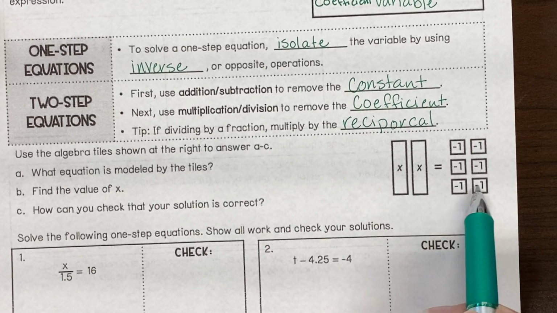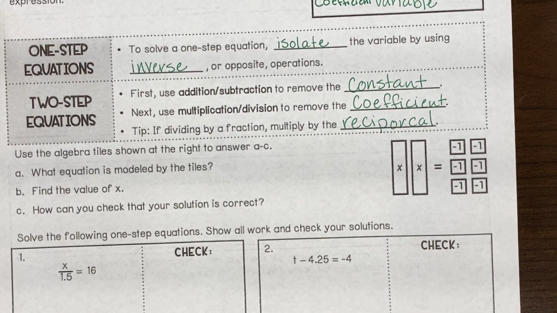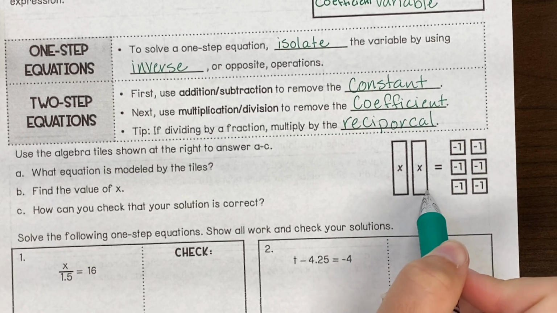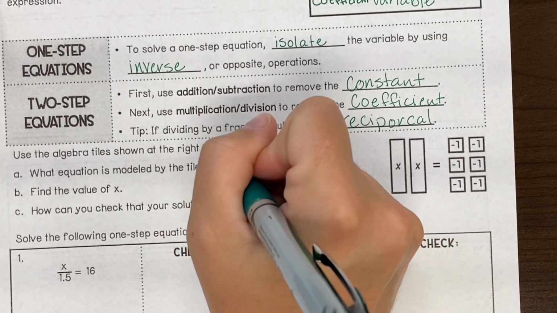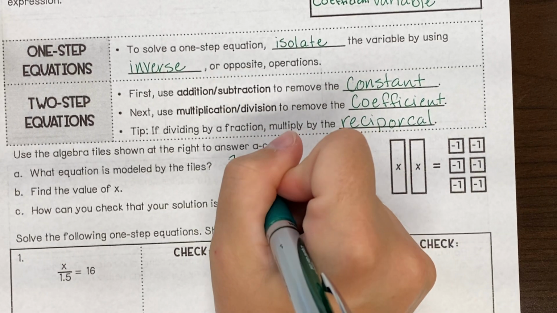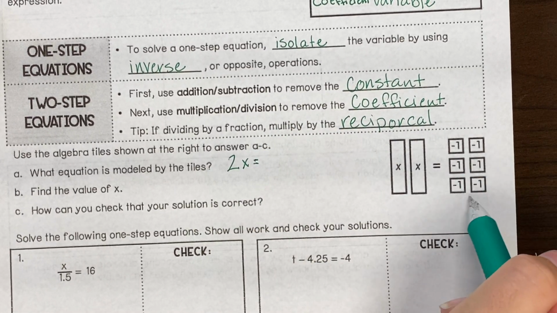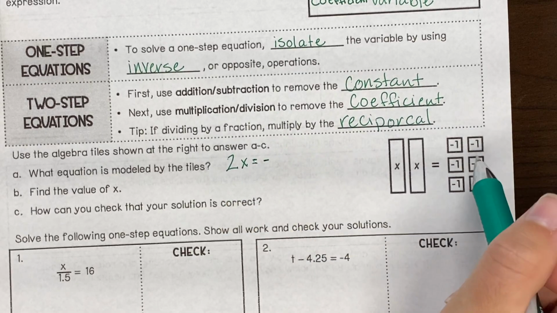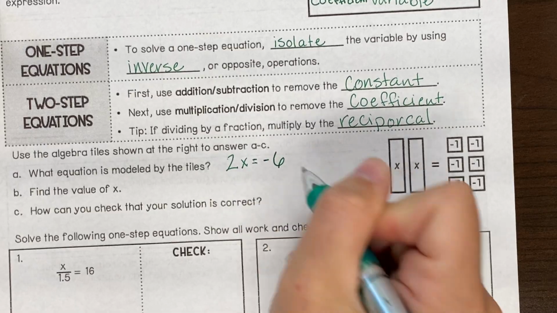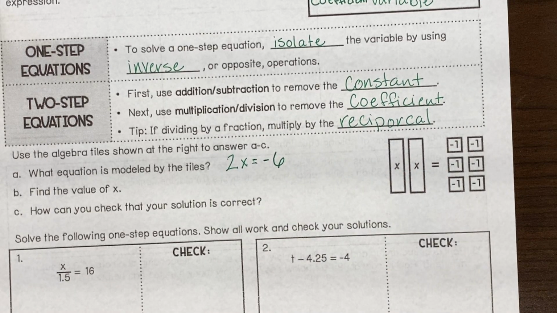Here we have a model of solving equations. First, let's write this equation. Here I see 2 bars labeled x, so I see 2 x's, so I have 2x, and then I have an equal sign, and then I see negative 1s, and I see 1, 2, 3, 4, 5, 6 of them, so I have 2x equals negative 6.